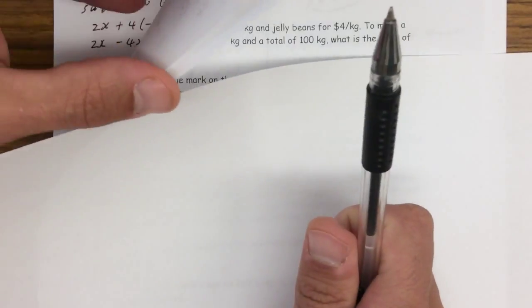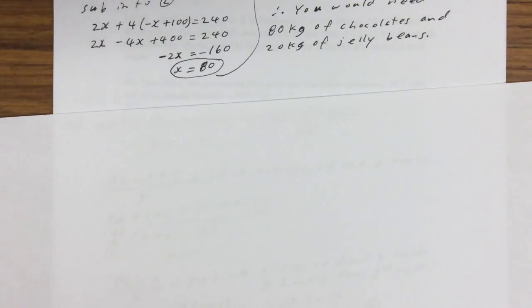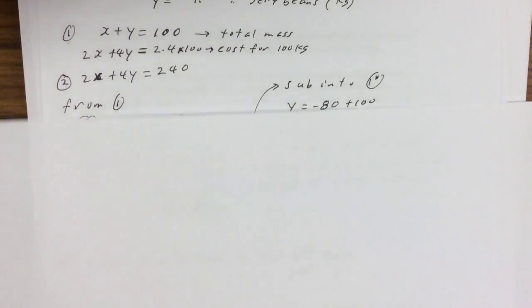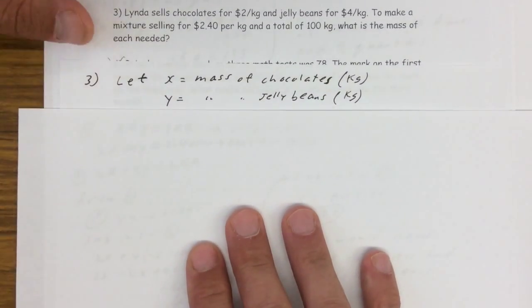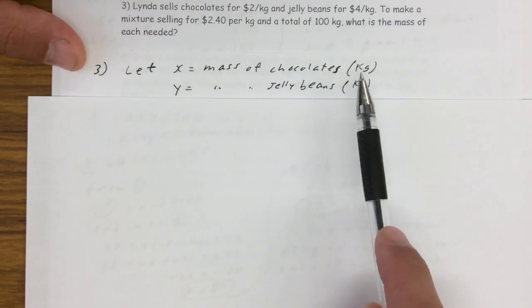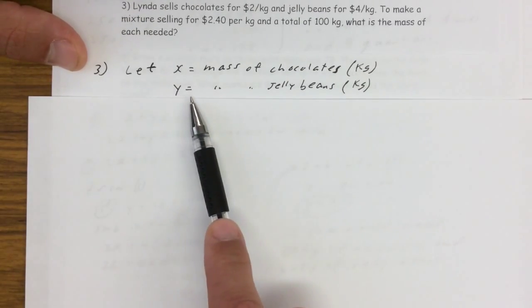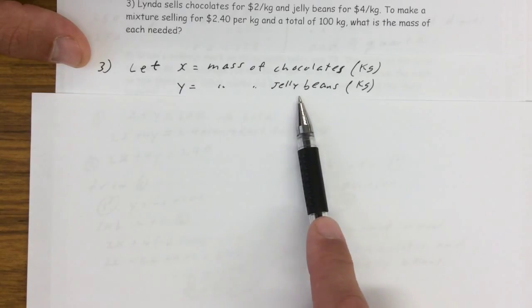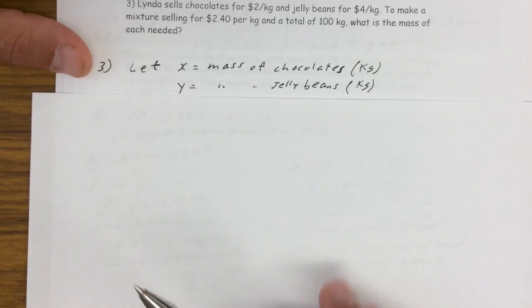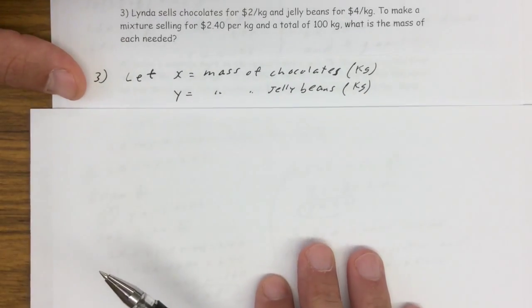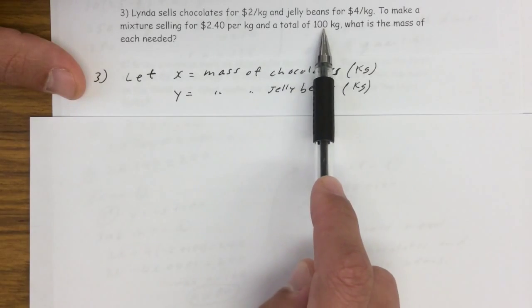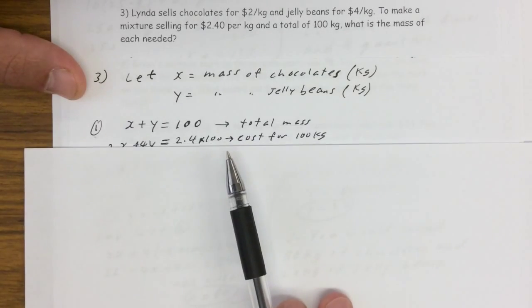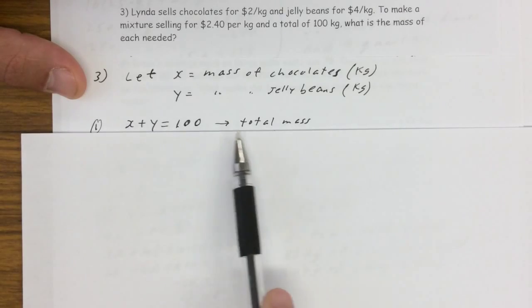Okay, so what we want to do now is make some let statements for this. So in this question, I'm going to let x equal the mass of chocolates in kilograms. You must include the units. And y equals the mass of jelly beans in kilograms, including the units. So at this point, we've got that the total mass must add up to 100 kilograms. So x plus y is 100. That's the total mass.